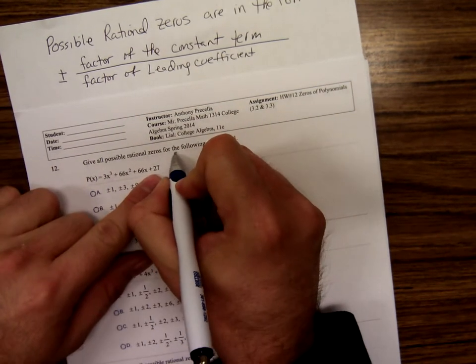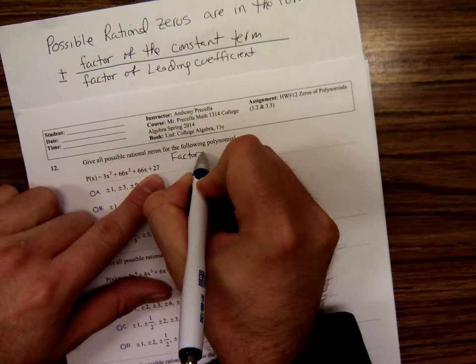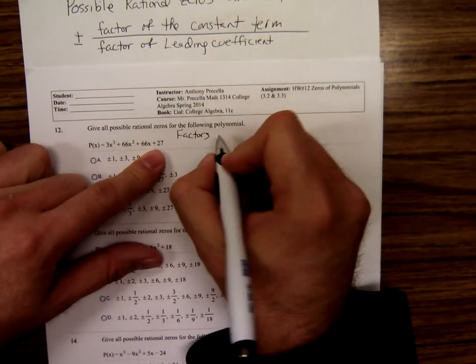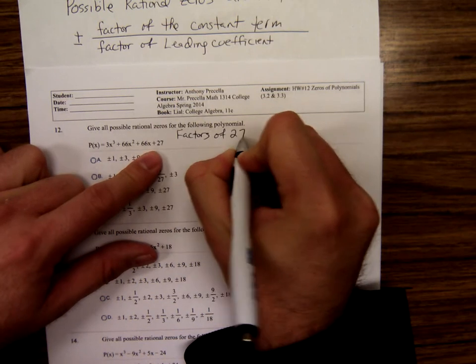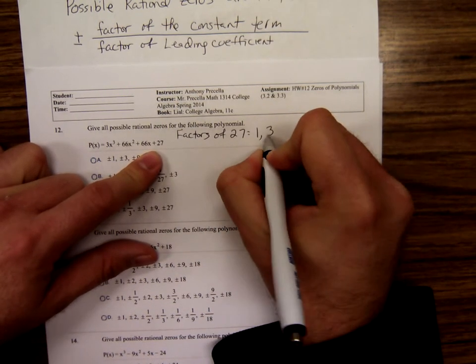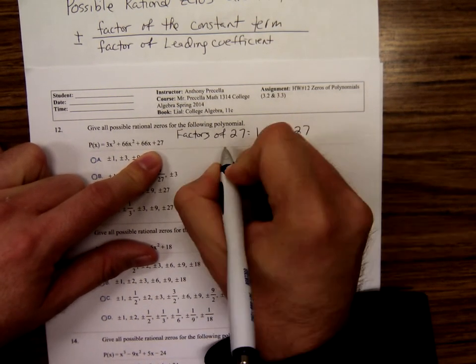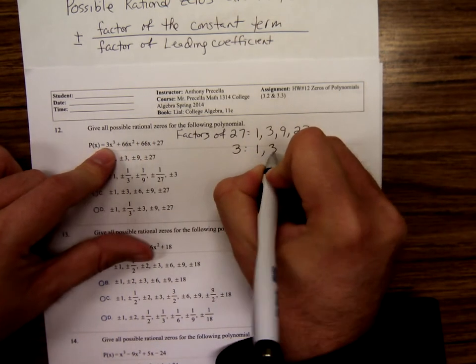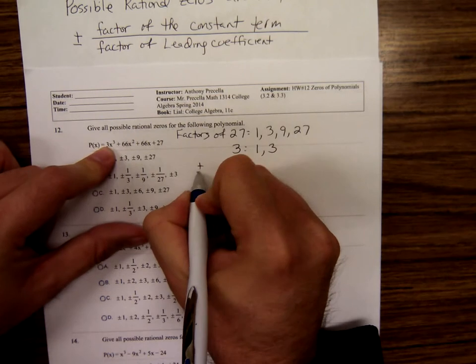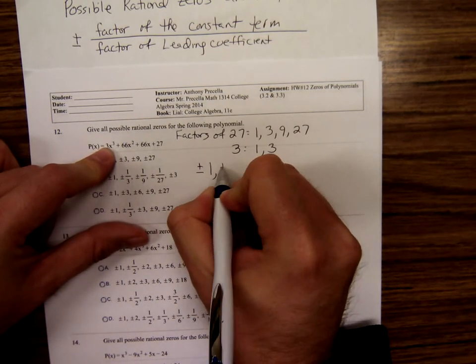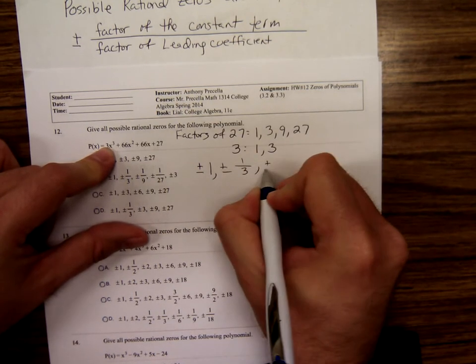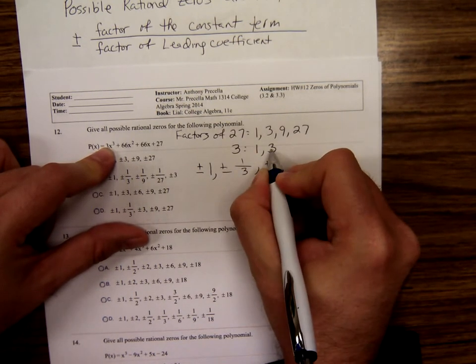But finishing up this exercise, problem number 12. You go factors of the constant term. Factors of 27. Let's see. 1, 3, 9, 27. And then factors of 3, that's the leading coefficient. Then you go plus minus 1 over 1, 1 over 3, 3 over 1. 3 over 3, we've already done that.